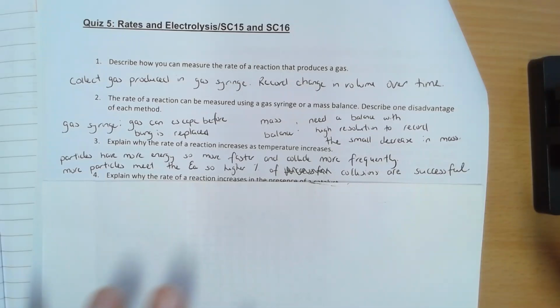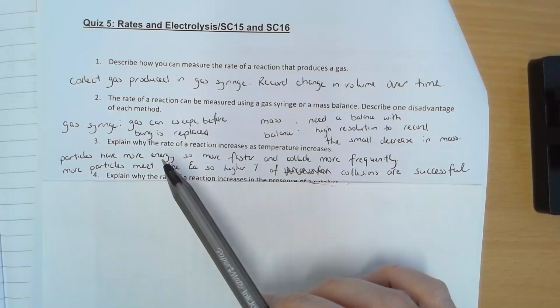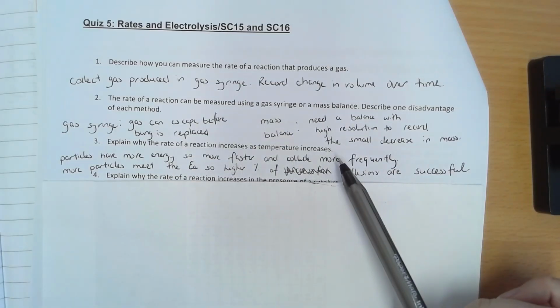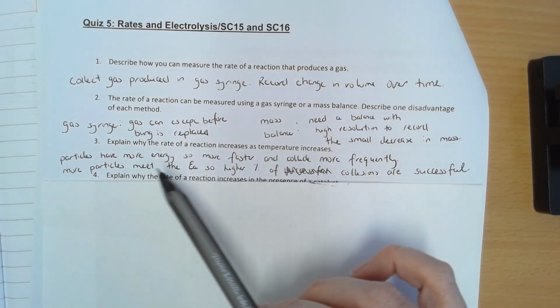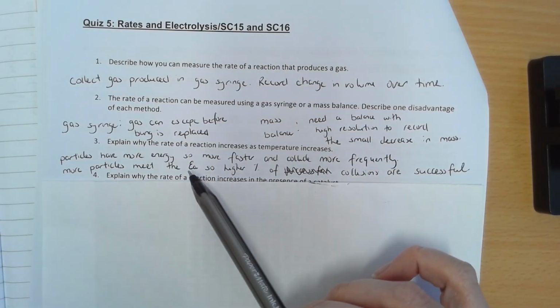Explain why rate increases as temperature increases. So these are 3-mark questions. Particles have more energy, so move faster and collide more frequently. All right, that will be 2 marks. But for your 3rd mark, more particles meet the EA, which is just shorthand for activation energy.